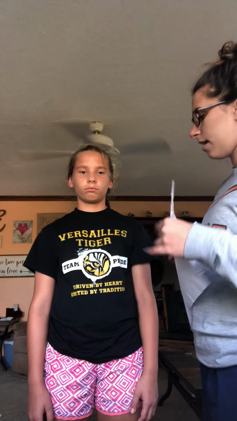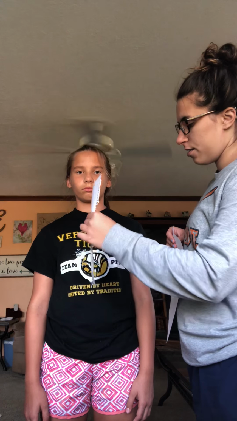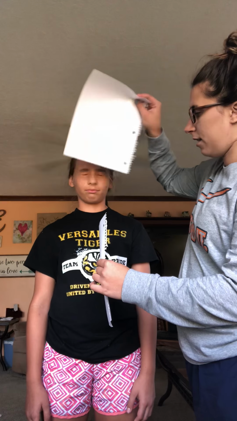Next we have the sagittal plane. We're going to demonstrate with paper again. So the sagittal plane cuts the body into right and left parts at the midline. So here is your midline. Here is your right and left parts.